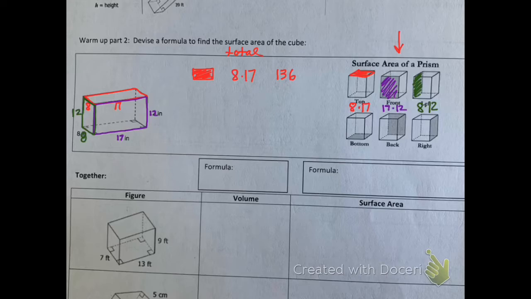Then I'm going to find the area of the purple, which was 17 by 12. So if I multiply 17 by 12, I would get 204. And then the green rectangle's area, 8 by 12. If I multiply 8 and 12, I get 96.